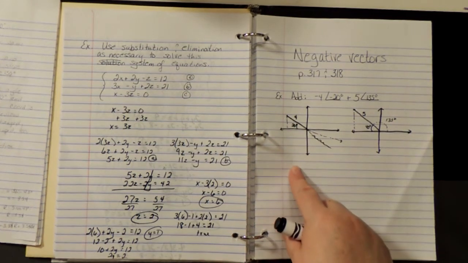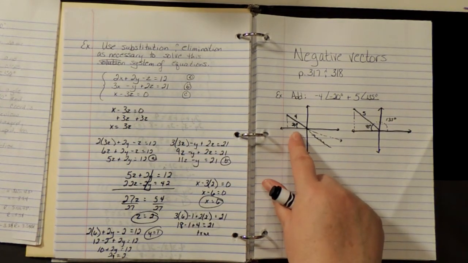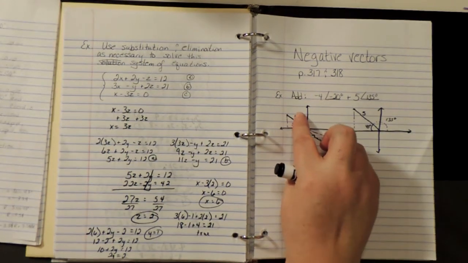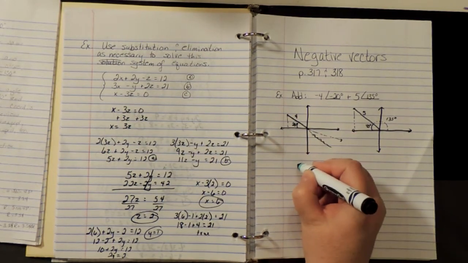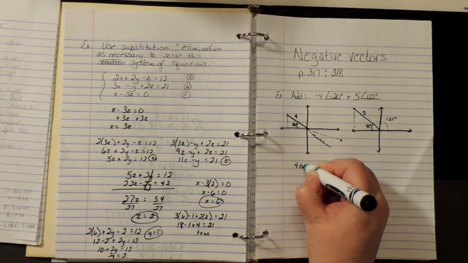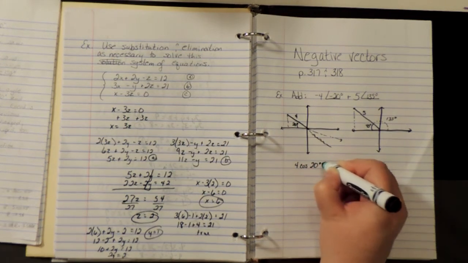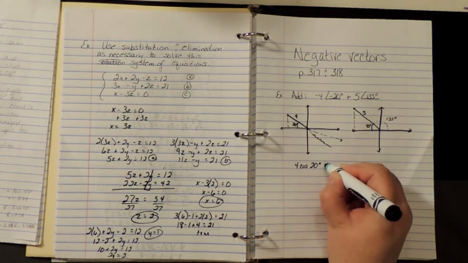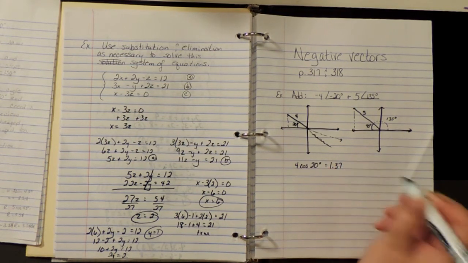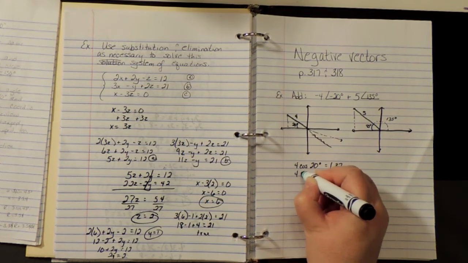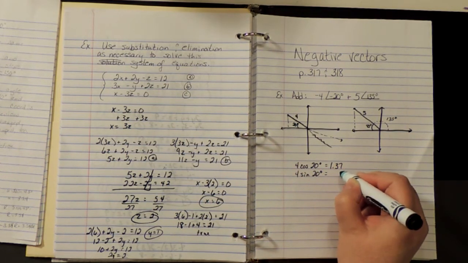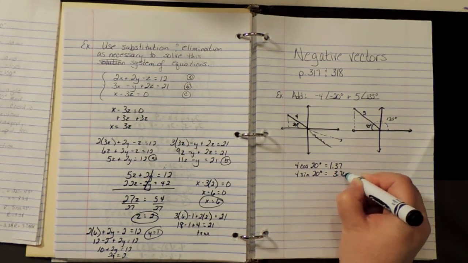Okay, now we need to find our rights and our ups. We're going to find our right on this side by finding the cosine of 20 degrees times 4. So 4 times the cosine of 20 degrees is 1.37. 4 times the sine of 20 degrees is 3.76.